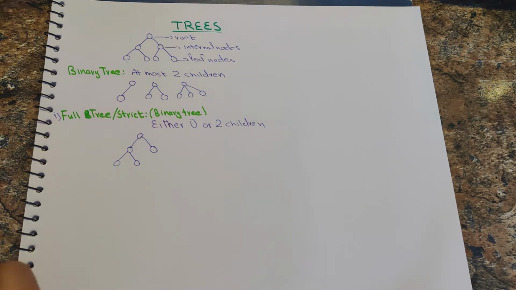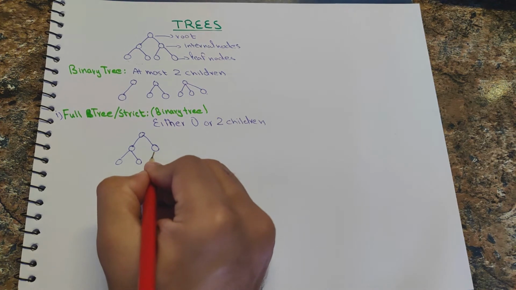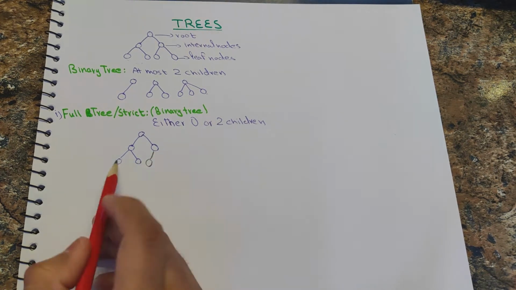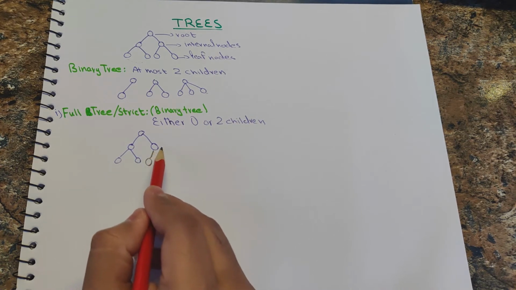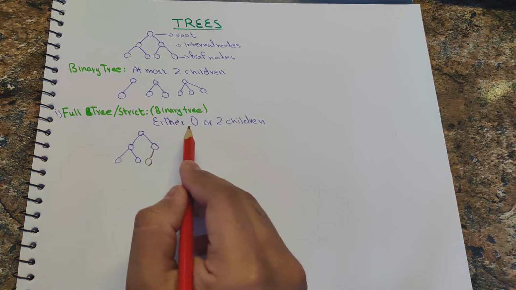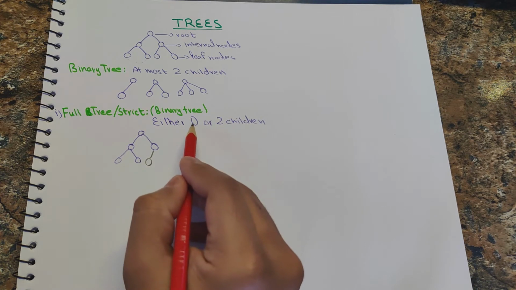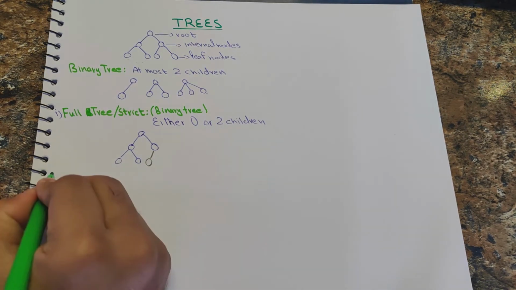Now if I draw an edge here like this, now this is not a full binary tree. Why? Because now this node has one child, which is not allowed. It should strictly have either 0 children or 2 children.